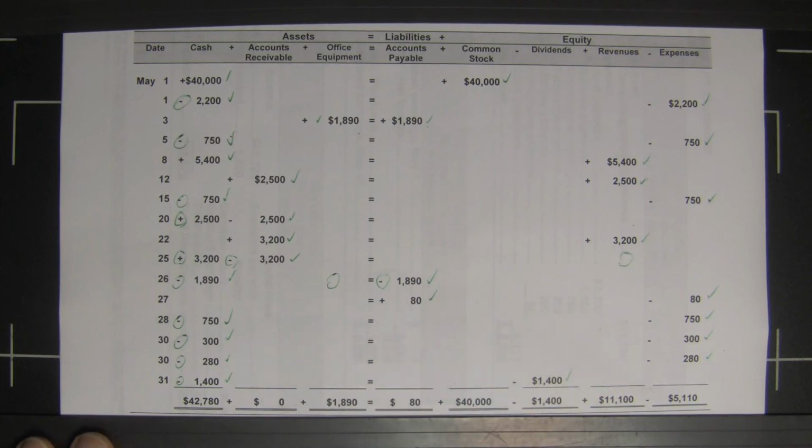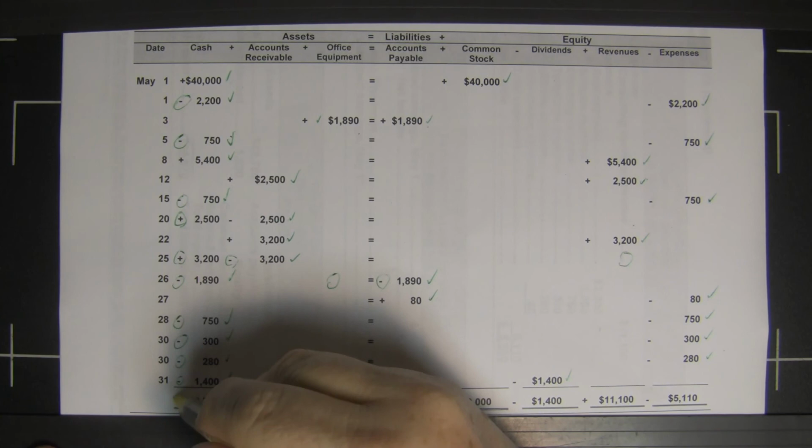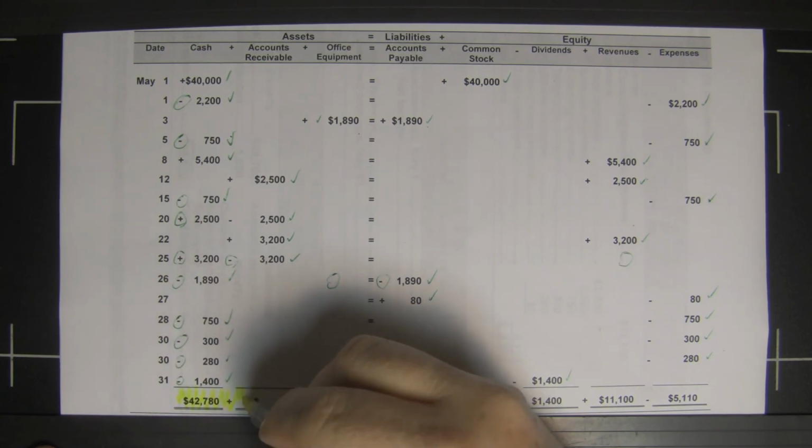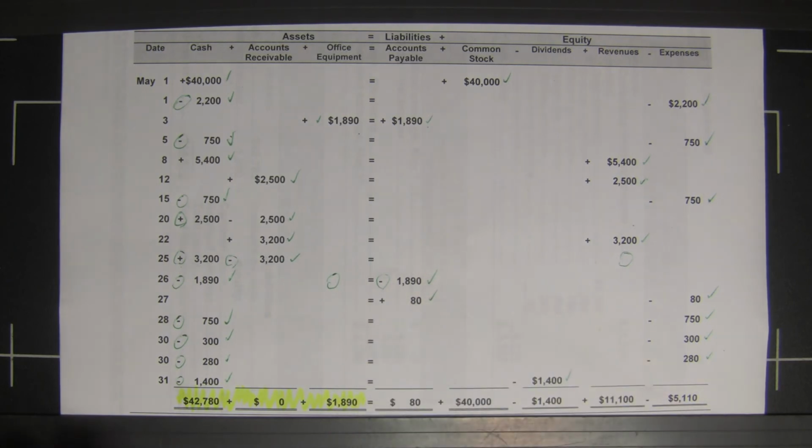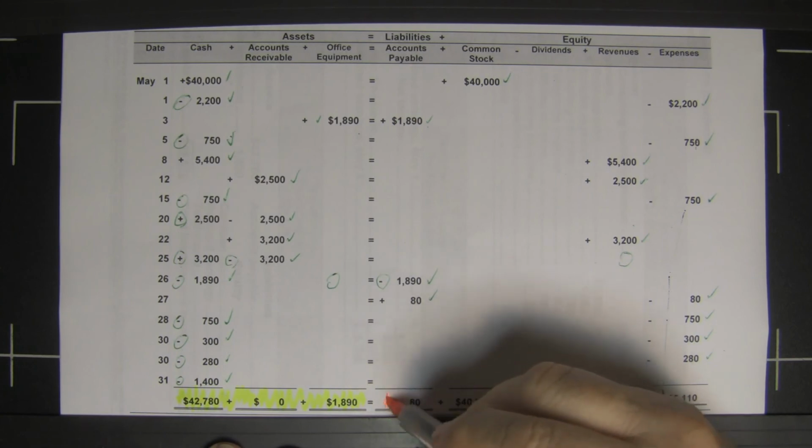This is the asset side. There are all the assets. These are the liability accounts.